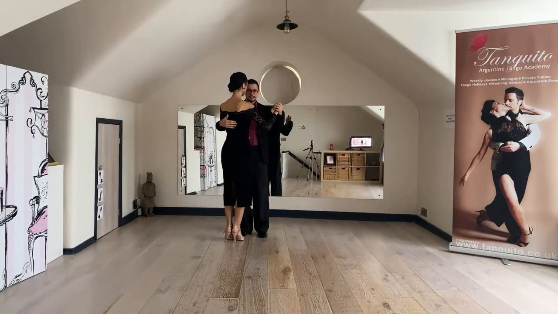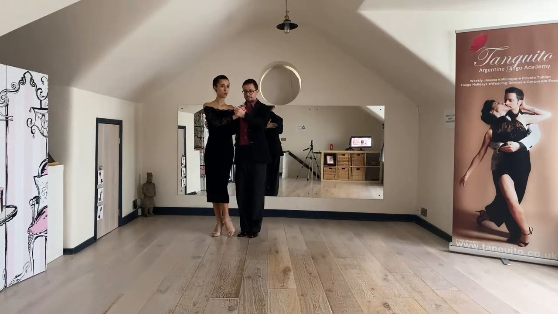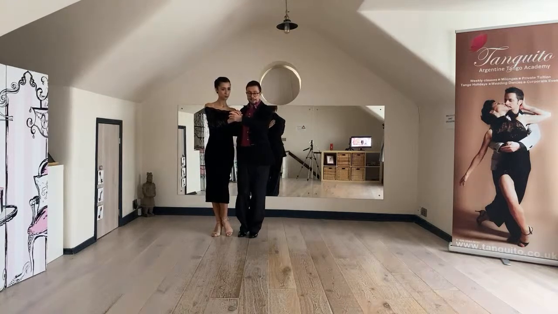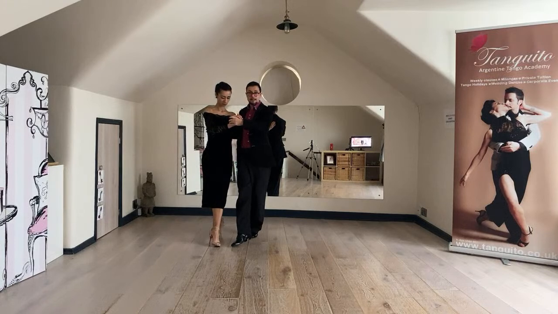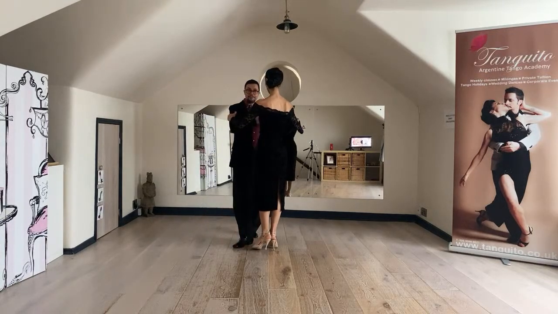I assume that I start from Americana position, which is right here, as you know. And I'm going to do a forward step. Now the step is not really a step, it's actually a fake step. I only transfer half of the weight, but I send my partner around and I open the left part of my embrace, which makes her change the lane from inner to outer lane.